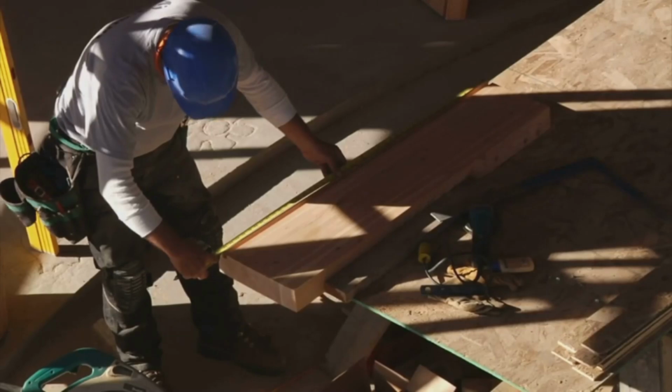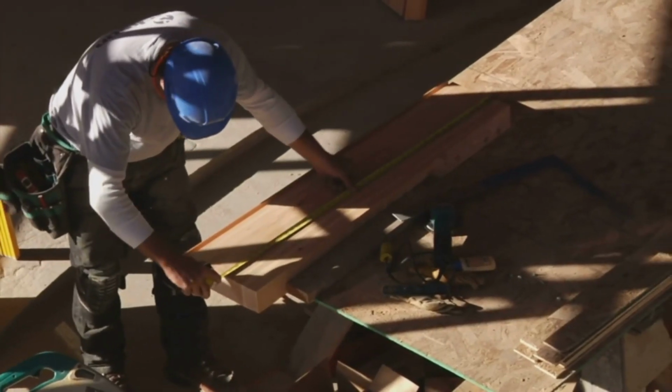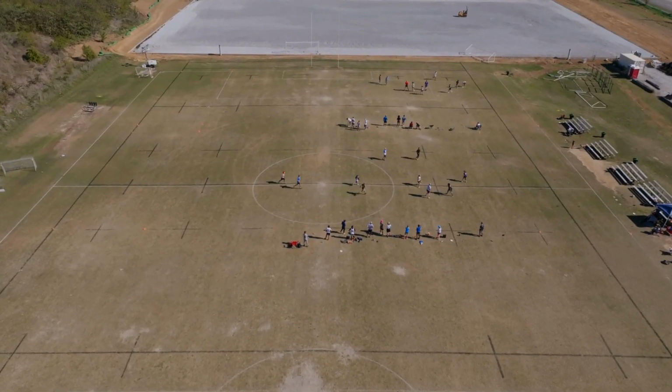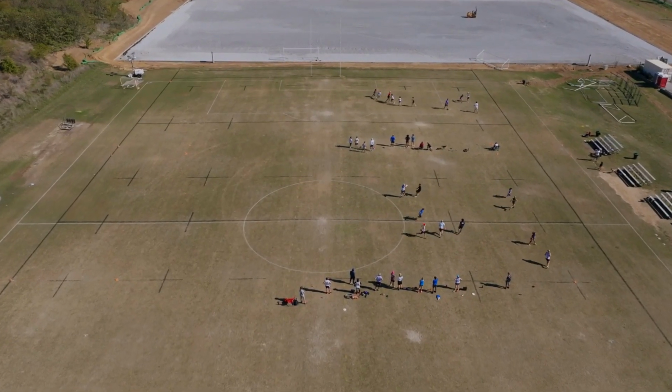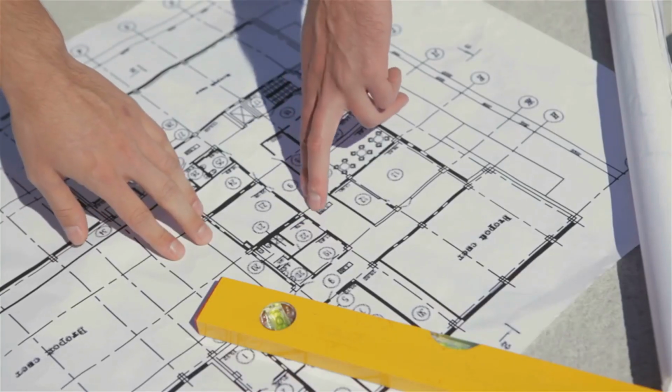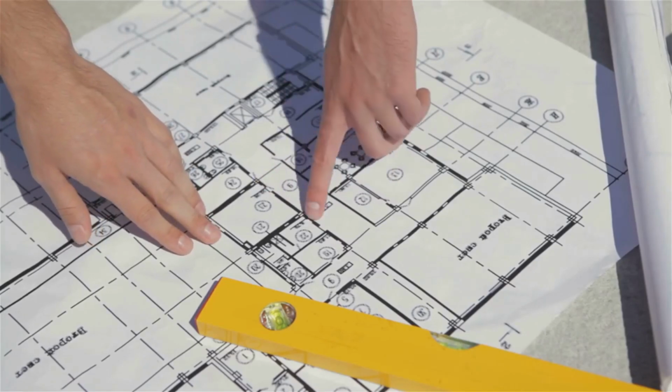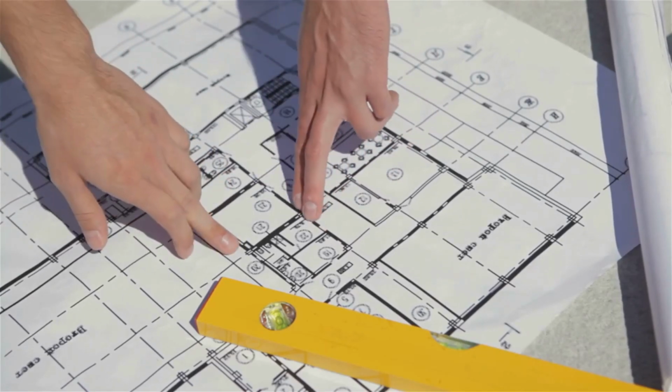Next, we unlock the secrets of the Pythagorean Theorem. Trust me, this isn't just a formula to memorize, it's a powerful tool you'll use in everything from sports to space missions. Together, we'll break it down, prove it step by step, and apply it to real-world situations.